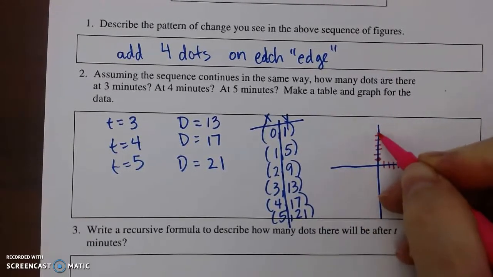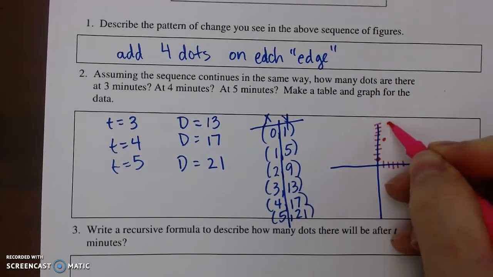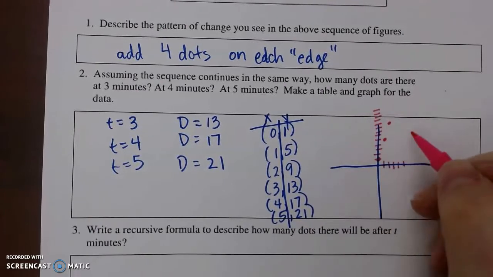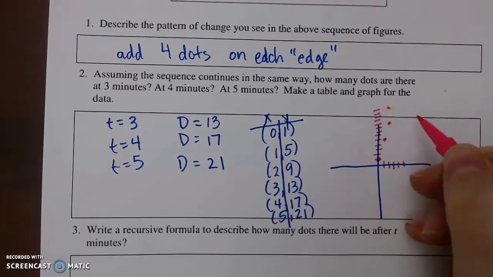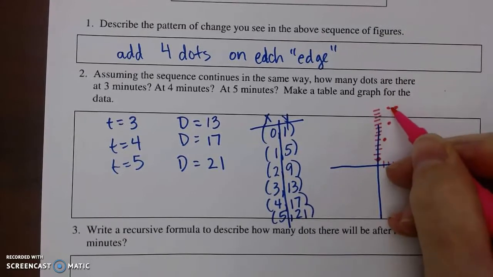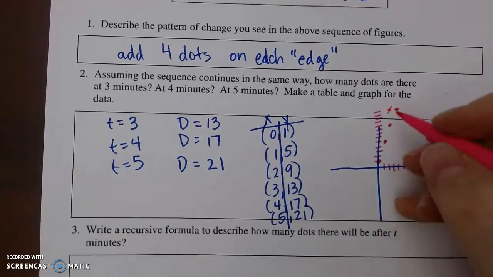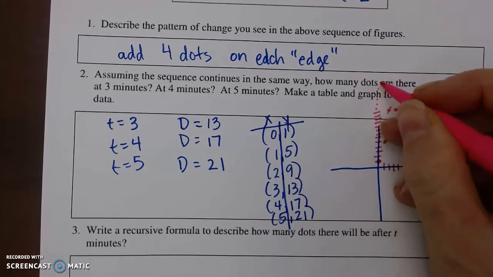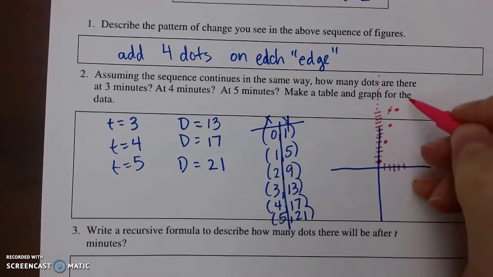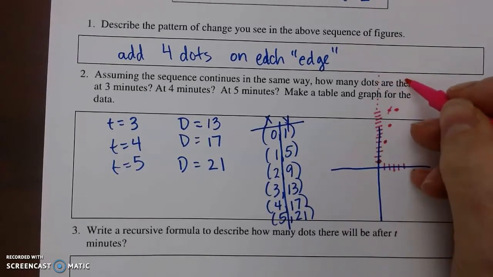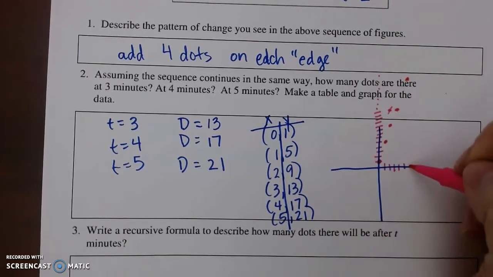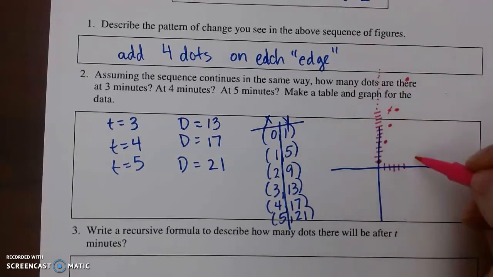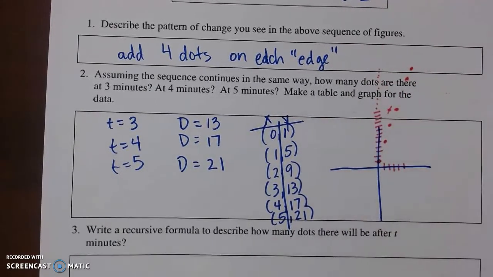2, 9, 3, 13. And it's okay, I'm just doing this freehand, so oops, I've got to go over a little bit more. 4, 17, so 10, 11, 12, 13, 14, 15, 16, 17. And then 5, 21. All right. Okay.